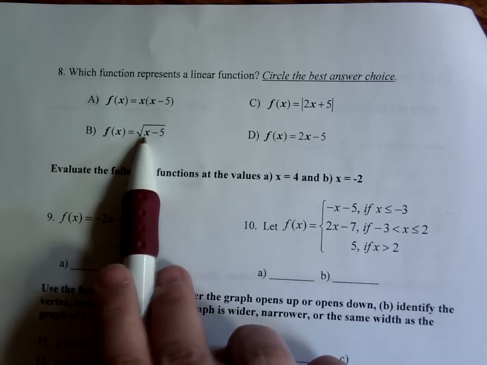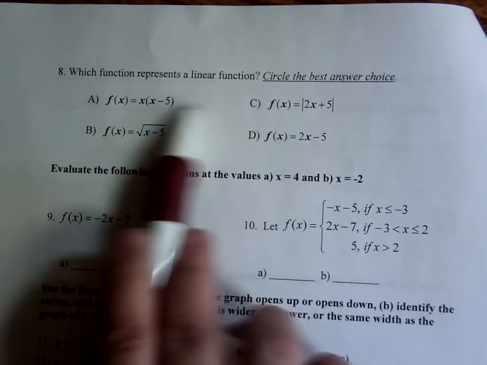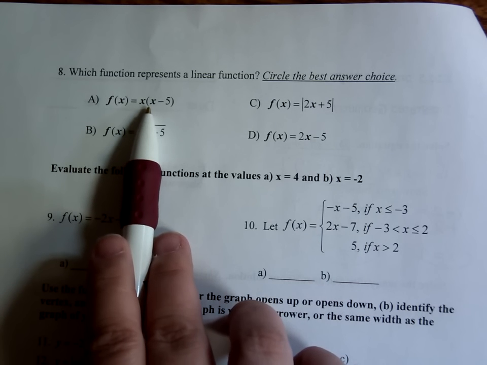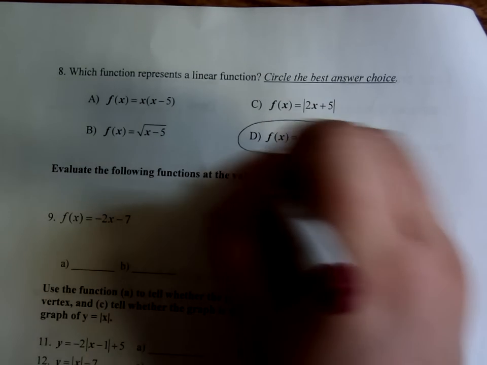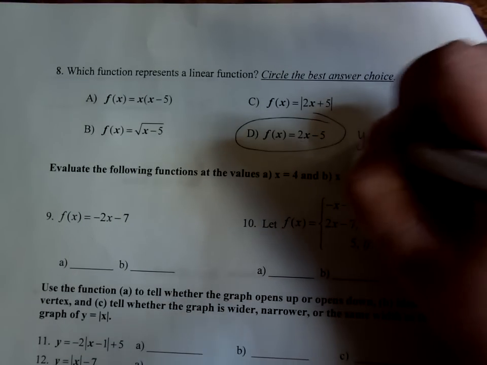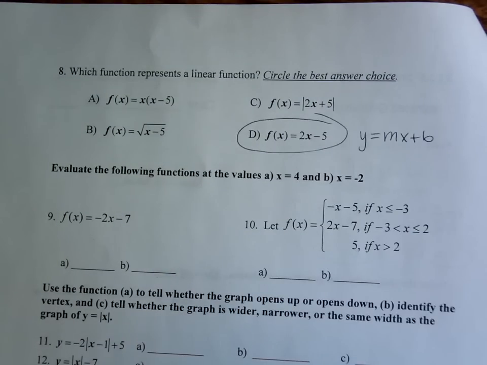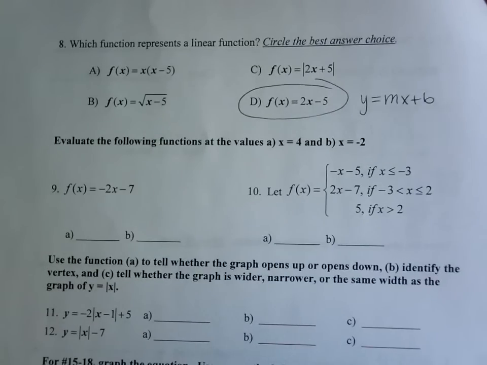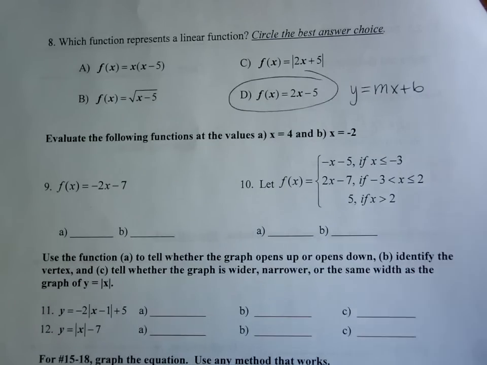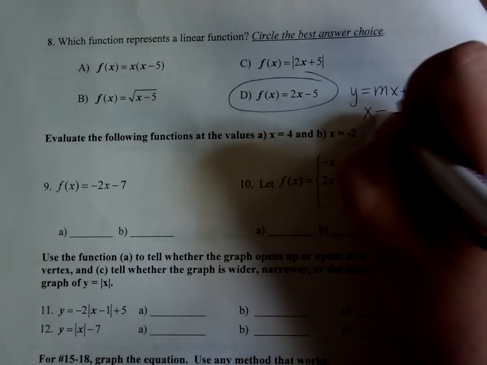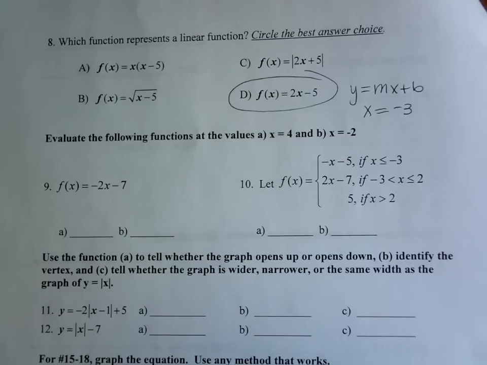So we can't have radicals, can't have absolute value, can't have x squared, x to the third. I also can't have x in the denominator. Just a plain old x. One way of thinking of it is if I can't write it in this form where m and b are numbers, even if b is just 0, then it's not linear. The only exception to that would be x equals a number is also linear.